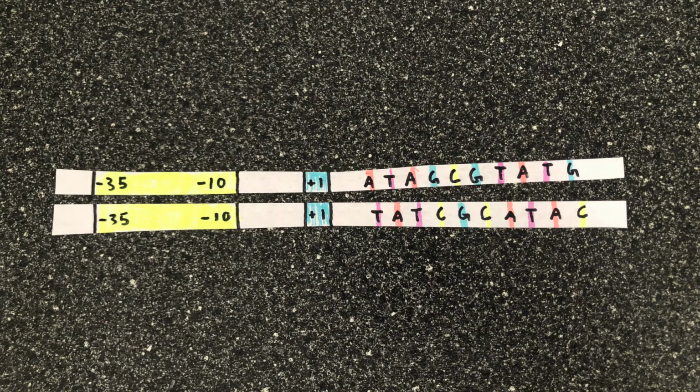Here we have what is a typical prokaryotic DNA strand. Most prokaryotic DNA strands have what is called a promoter region. This promoter region is highlighted in yellow. And here you can see that there is a -35 box and a -10 box. These two are very important for the RNA polymerase to recognize and bind onto that part of the DNA.